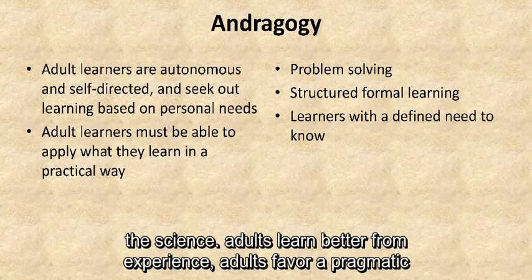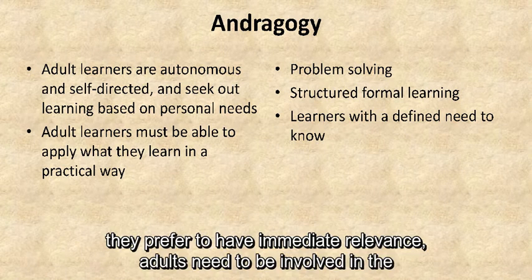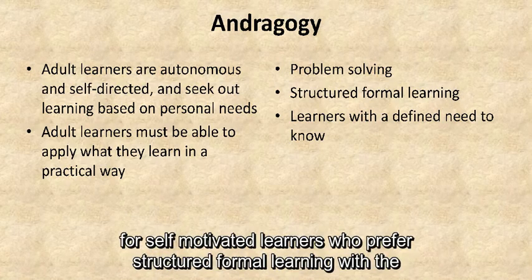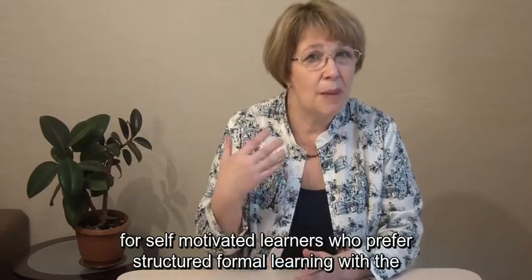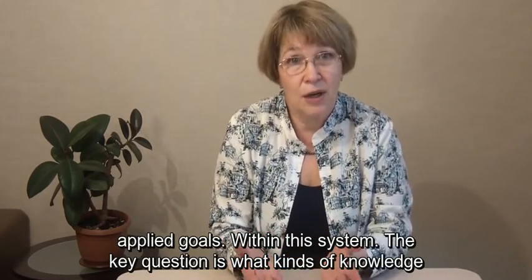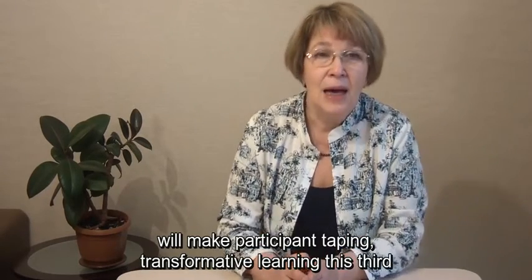Adults favor a pragmatic approach and must be able to apply learning to solve a specific problem. They prefer to have immediate relevance. Adults need to be involved in the planning and evaluation of their learning. So this approach is suitable for self-motivated learners who prefer structured formal learning with applied goals. Within this system, the key question is what kind of knowledge will make participants happy.